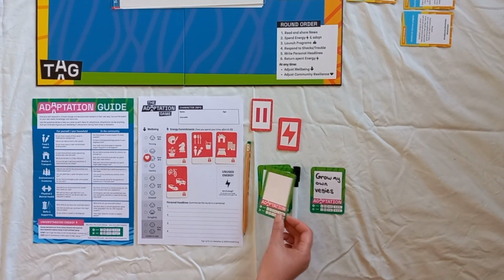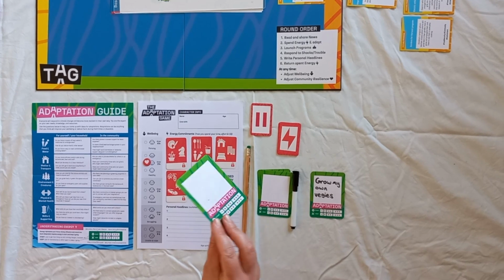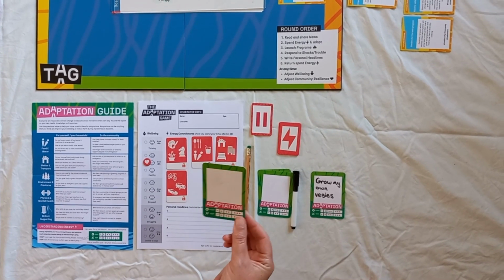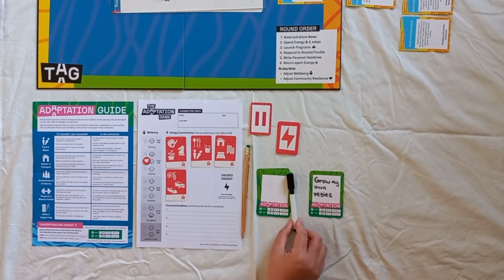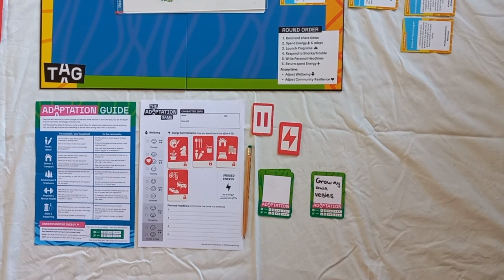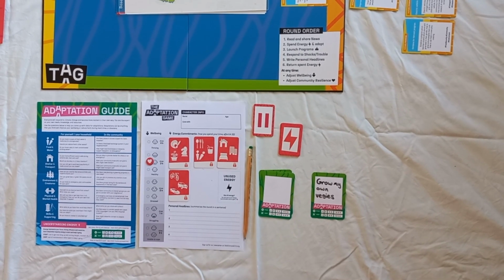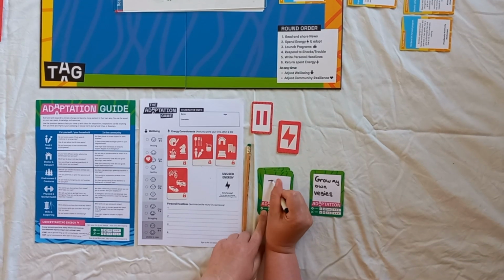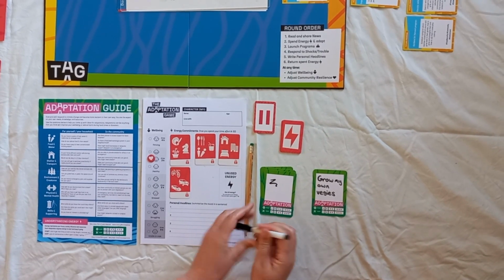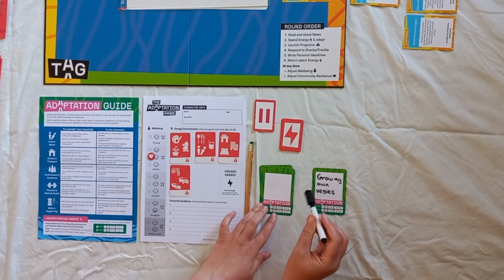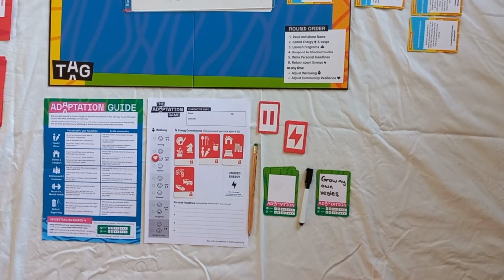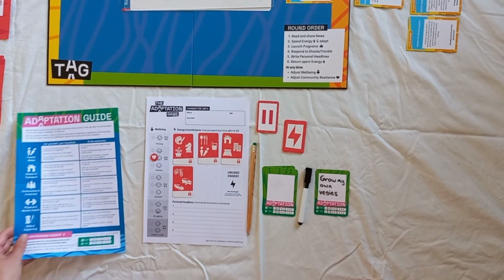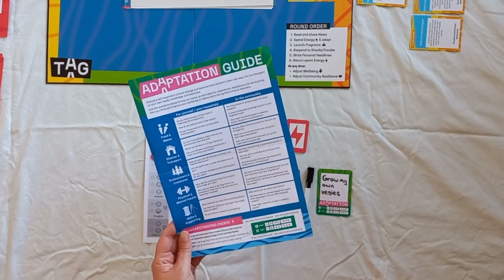The next big thing that players have is adaptation cards. Now, these cards are double-sided, but that's mainly just to extend their life. We'll only use one side during the game. These are those green cards that say adaptation on the top. And these have a white blank space because they can be written on with the dry erase markers that are provided, erased, and reused.